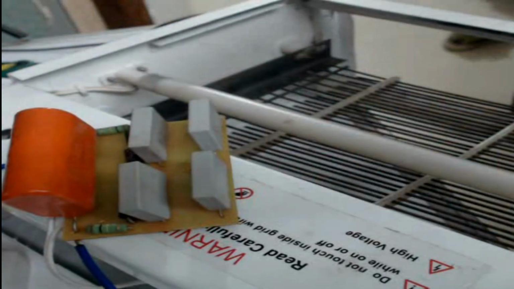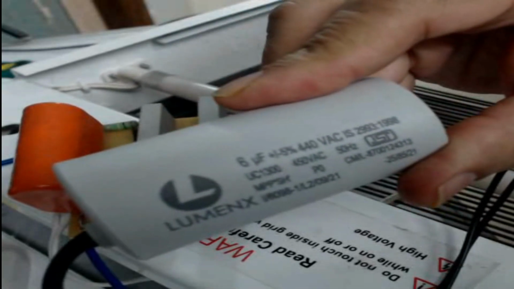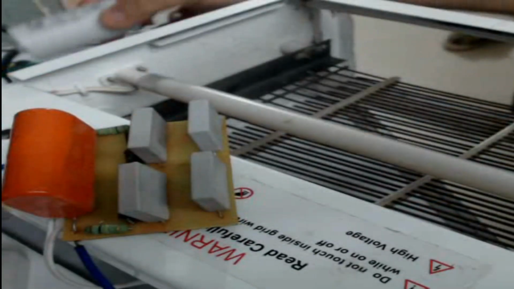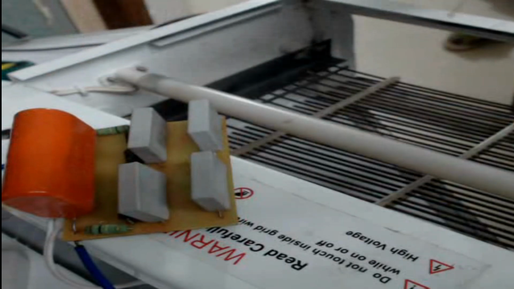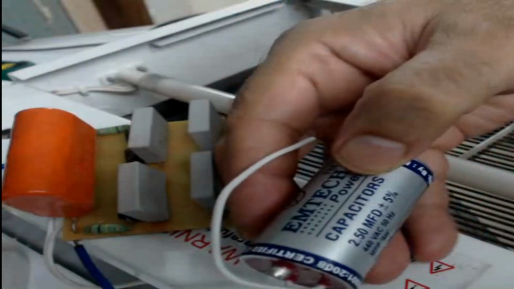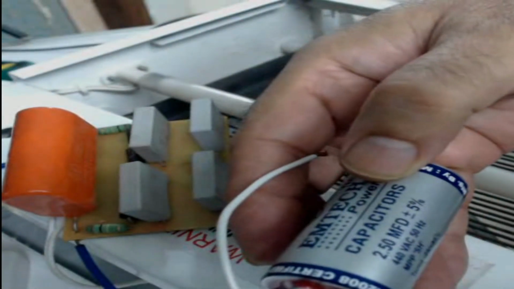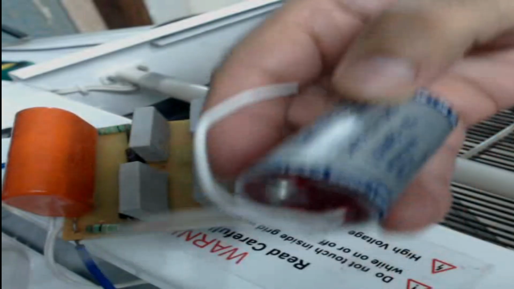I have got 2 capacitors, one of 6 μFD, 440 volt and the other one of 2.5 μFD, 5% rating and of 440 volt.